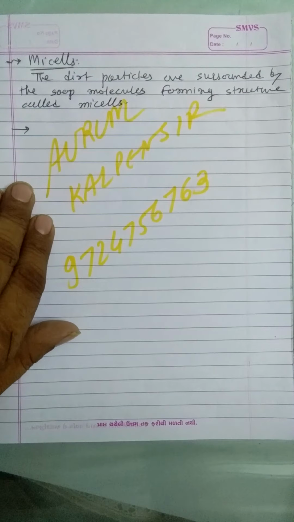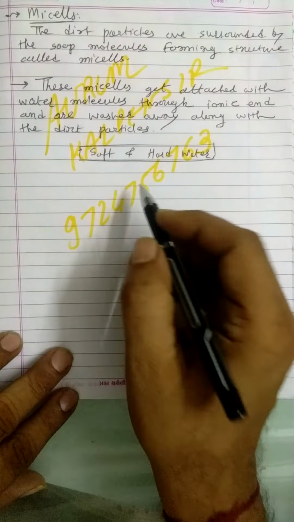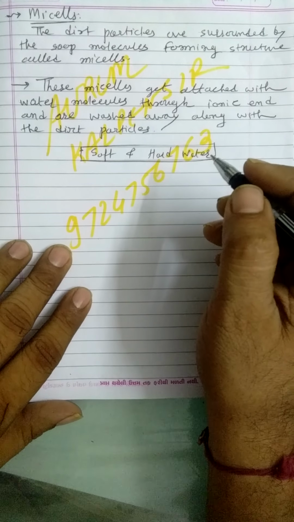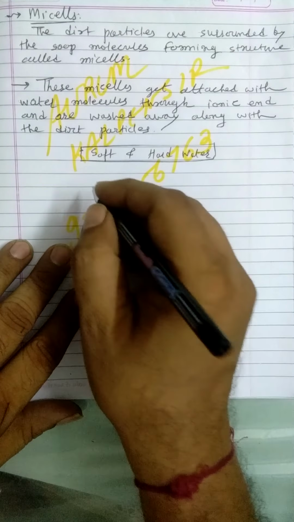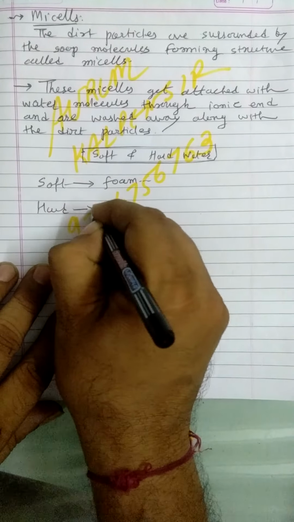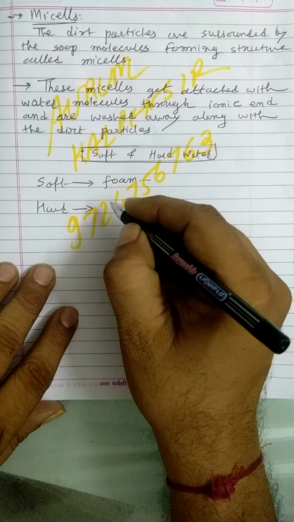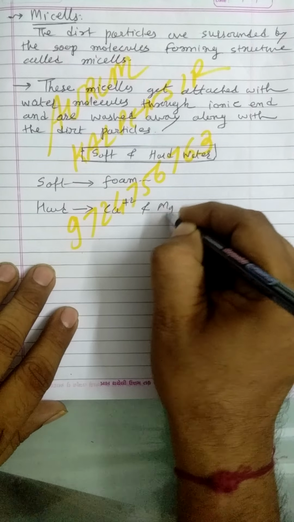Now soft and hard water: the reaction of soap with soft water and hard water. Soft water easily generates lather with soap, but hard water contains salts of calcium and magnesium.